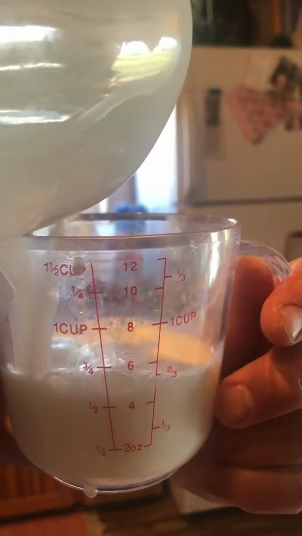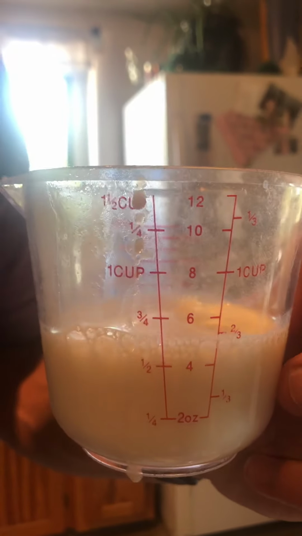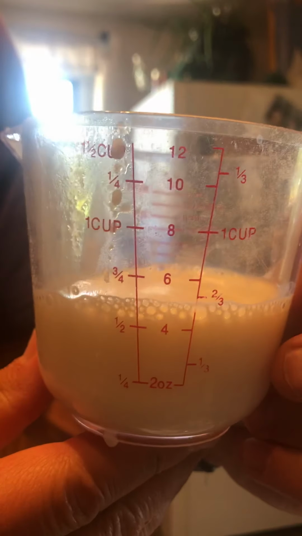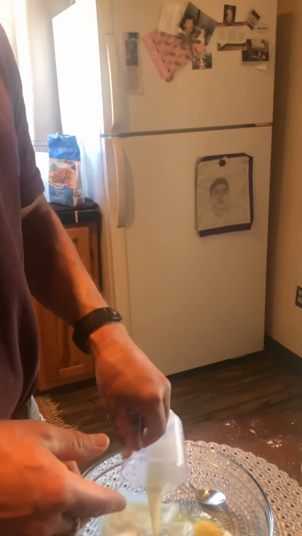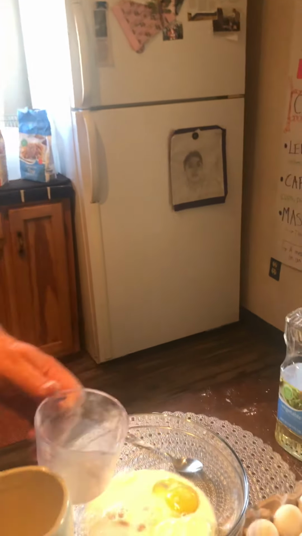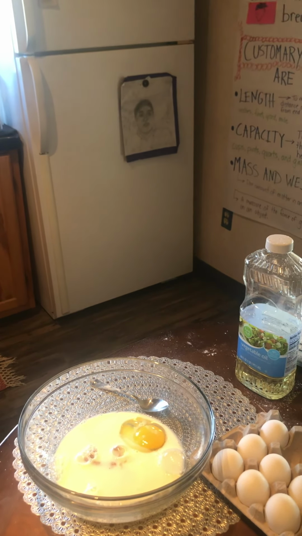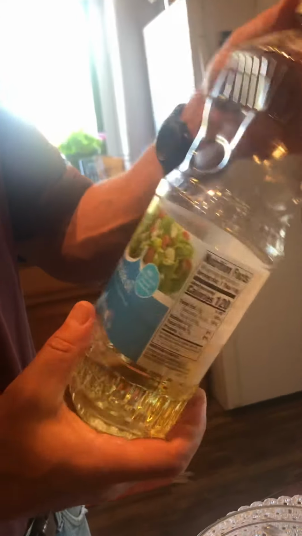Let's make sure he's got this. I think we got it. Here's 1/2. There you go. Except the bubbles make it look a little bit more, but when it settles, we're going to have the half. Okay, I pour it in. Pour it in. And we're going to need 1/2 cup of oil. Here's our vegetable oil. Not oil from a car, vegetable oil. And we're going to use 1/2 cup.